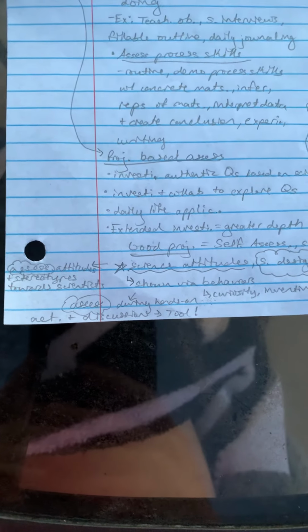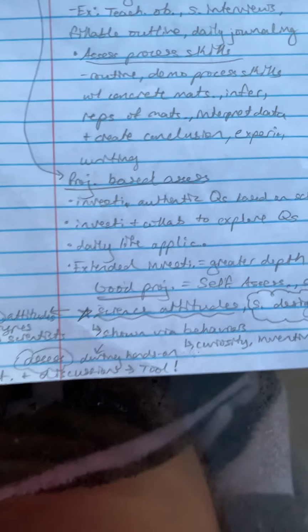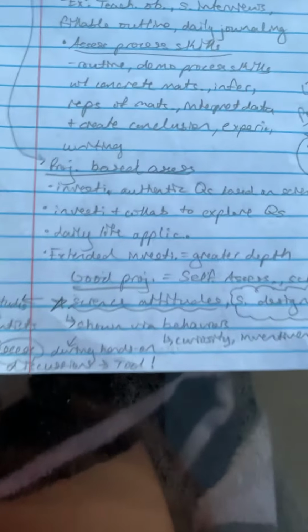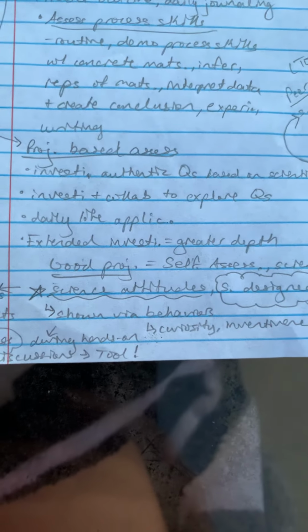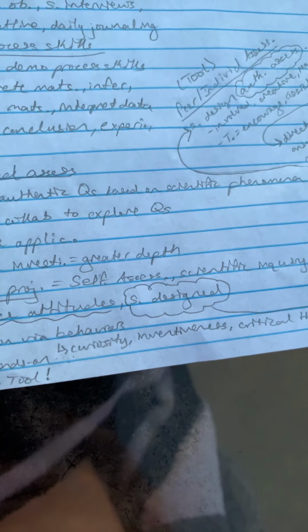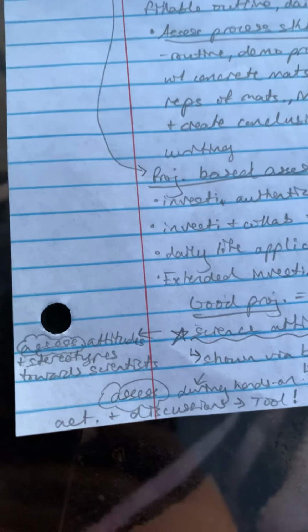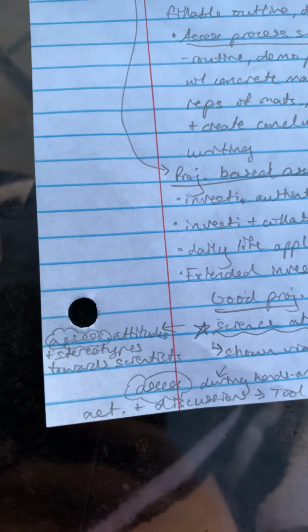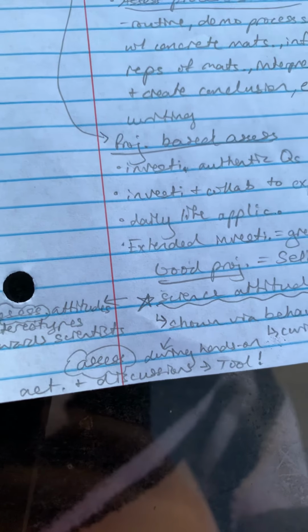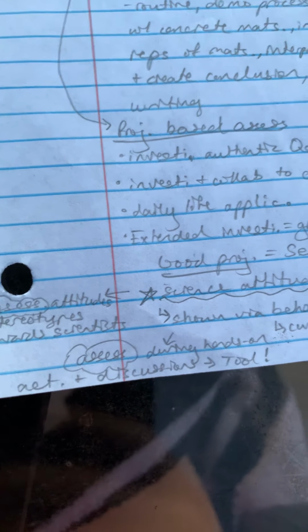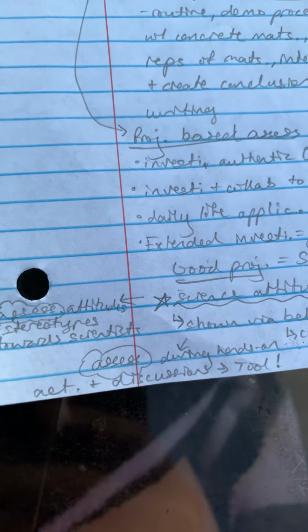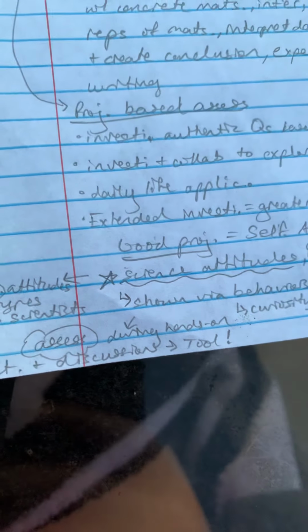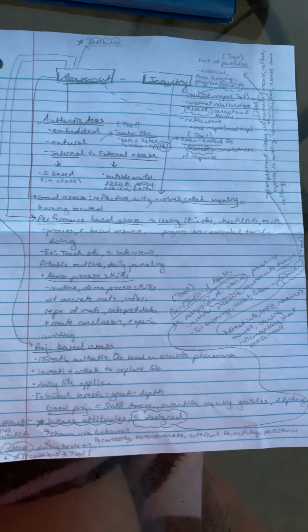Another thing that we have to assess are attitudes, which was also talked about down here with our project-based assessment. Science attitudes are what to look for in a good project. So this is shown through their behaviors. It's usually curiosity, their inventiveness, their critical thinking, and their persistence. And it also involves assessing those attitudes and stereotypes towards scientists, and assessing during hands-on is more useful during those hands-on activities, and discussions too, which discussions can also be a tool. And I think that covers just about everything.